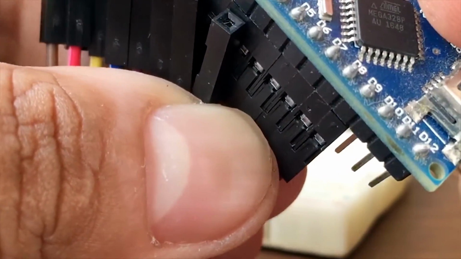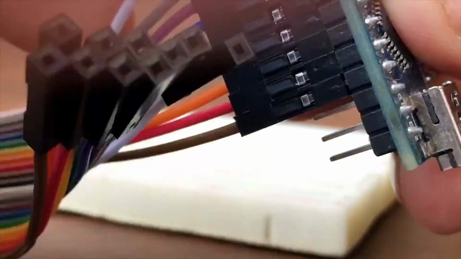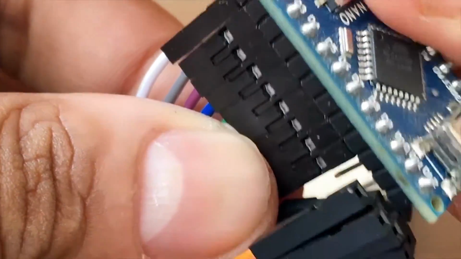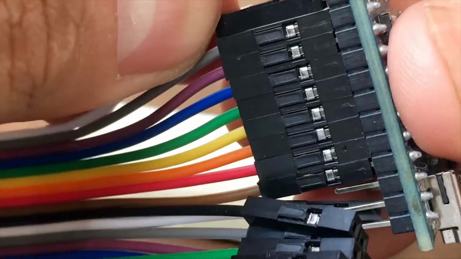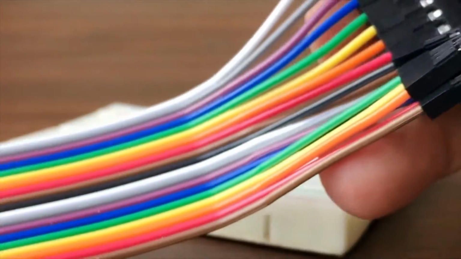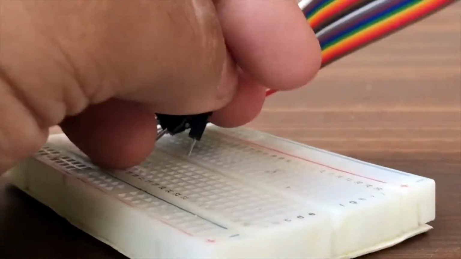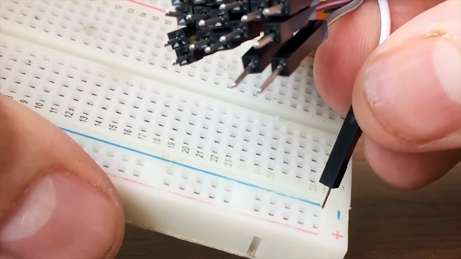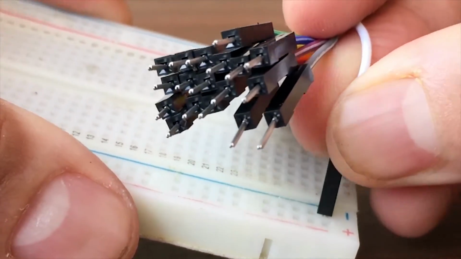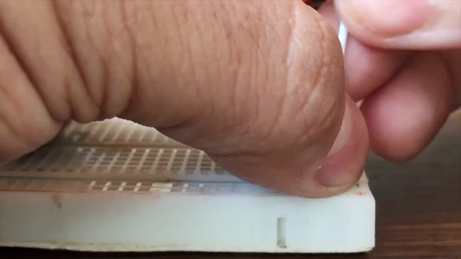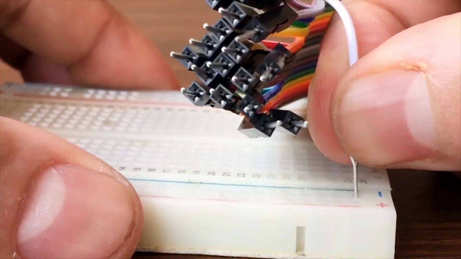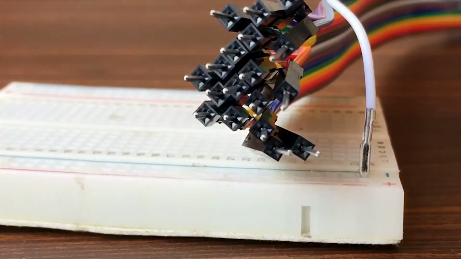As you can see, this D9 is connected right here. So the GND is connected right here. Okay, so my GND is the white one, so this is the other end of that. So I'm going to connect this GND to this side, this minus line here, like this. Looks like this low quality here, so I'm going to connect like this.